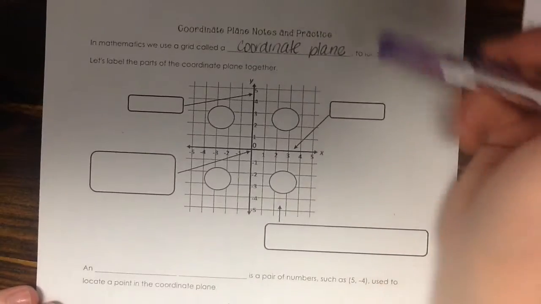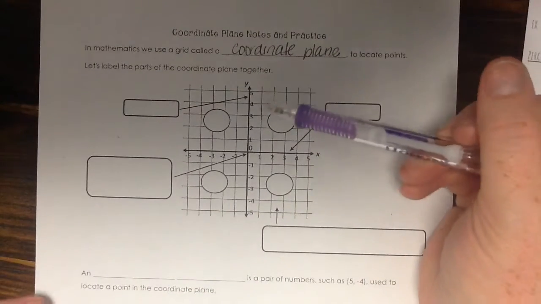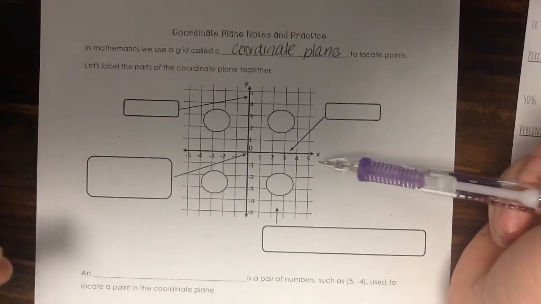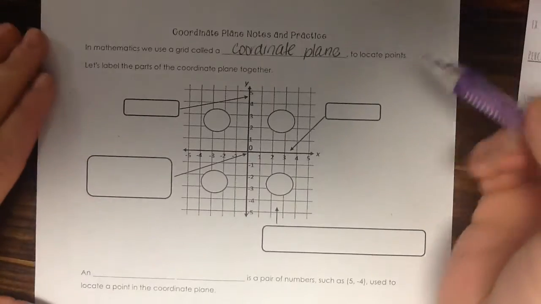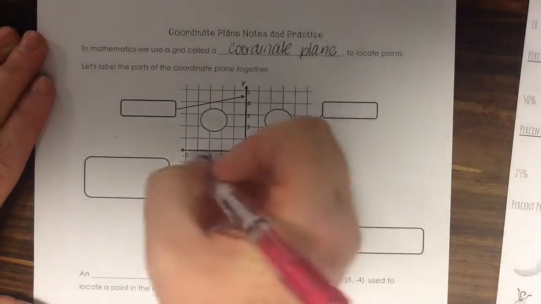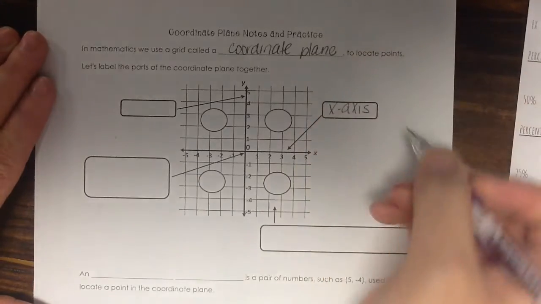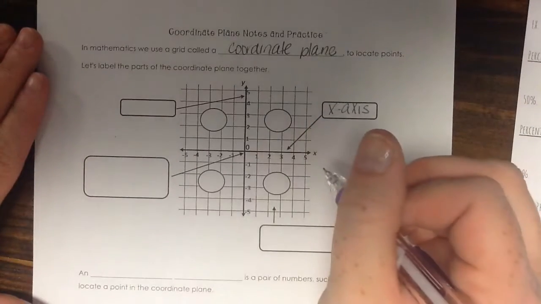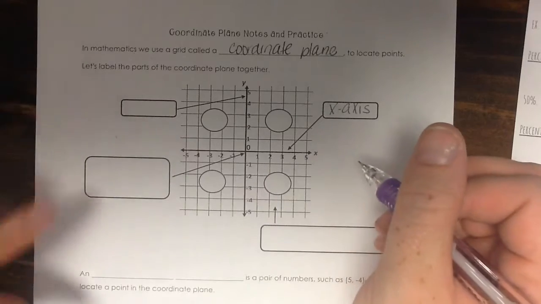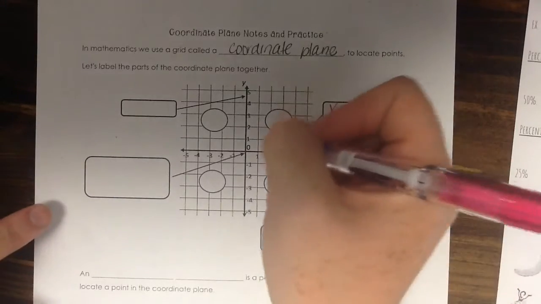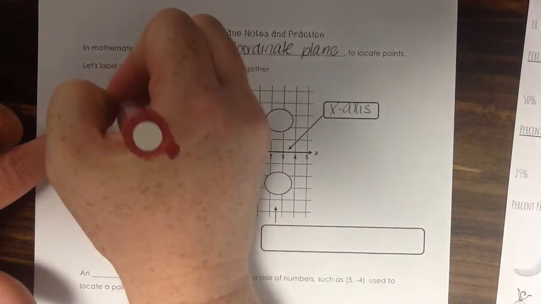Okay, so review. The x and y axis break up your coordinate plane, right? So our x-axis is this right here, so we're going to label this x-axis. It goes across from left to right. Your y-axis goes up and down, and it's going to be labeled right here.